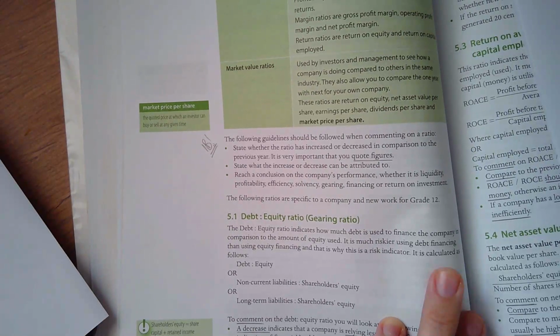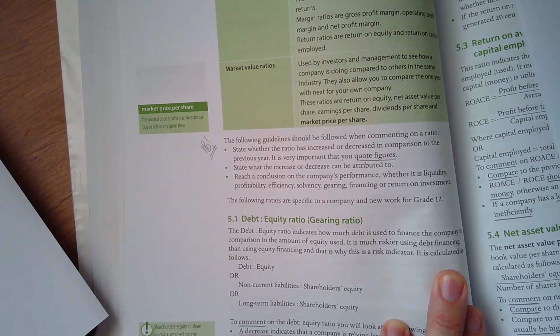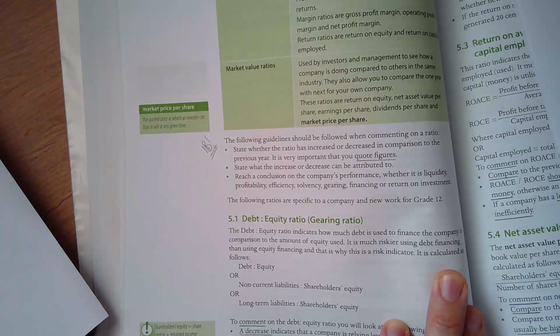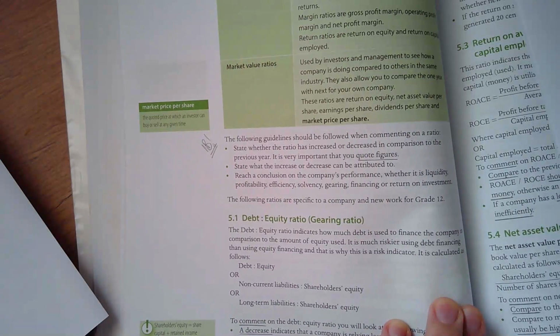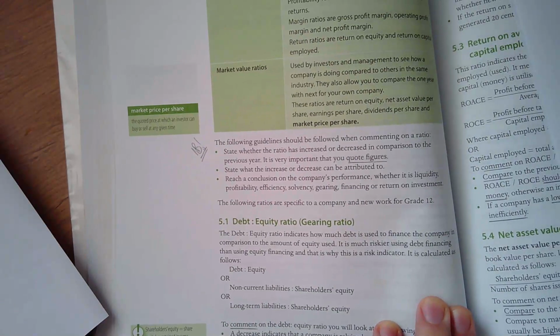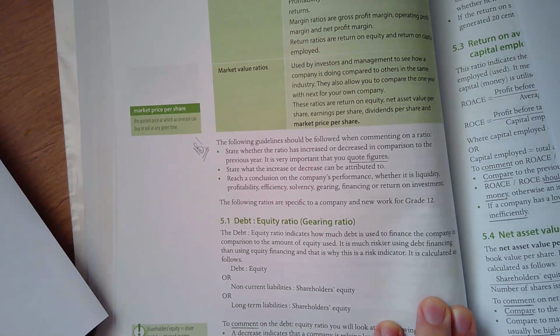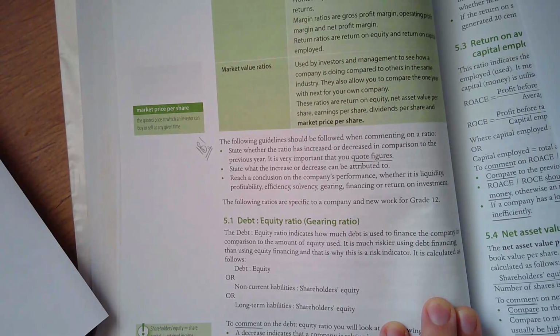Grade 12s, today I'm going to talk you through analysis and interpretation of financial statements. Quite often it's a part of the work that the children don't want to answer because they feel it's too difficult, and that's basically just because they don't know their formulas. So please, the first thing you need to do is to go and study the formulas.